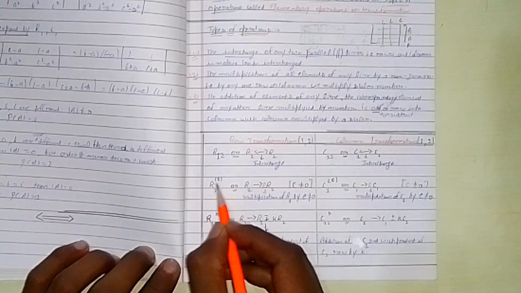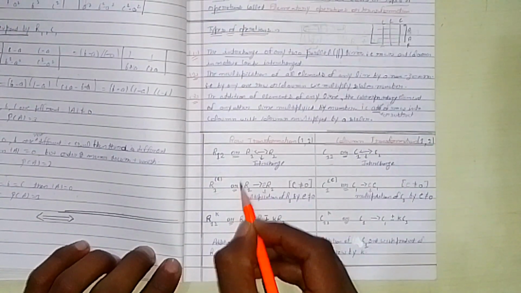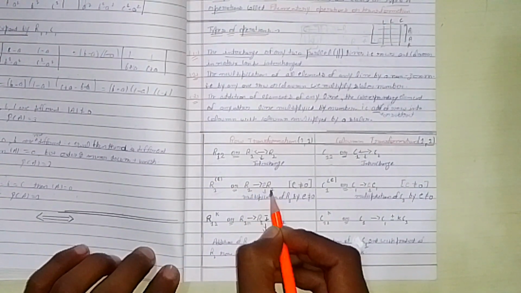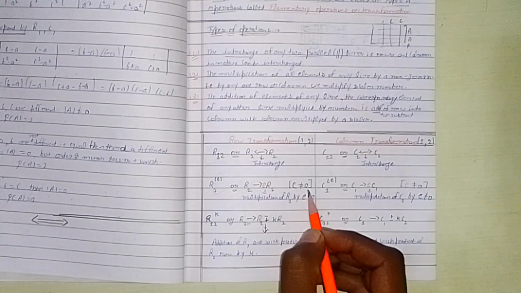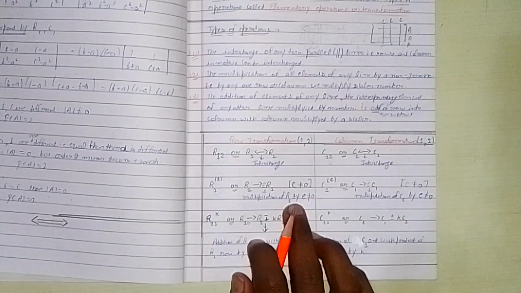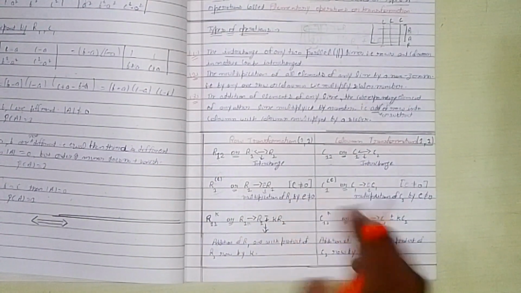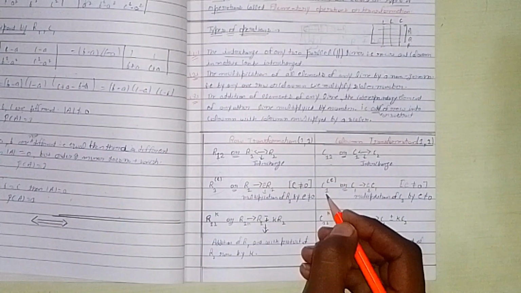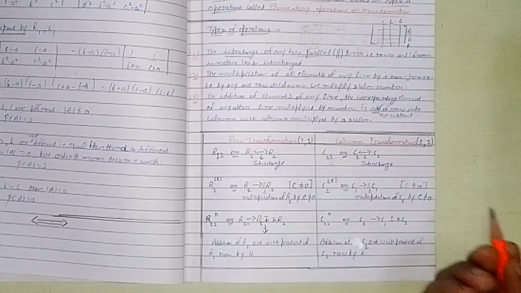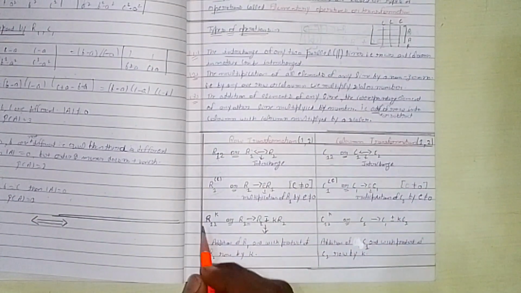Row 1 is multiplied with k, or it may be written as R1 changing to k times R1. Here k is not equal to 0. We have to multiply with a non-zero number, not zero. You cannot multiply with 0. Same in the column case: column 1 is multiplied with k, which is a non-zero number. Multiplication of R1 by k, k not equal to 0.